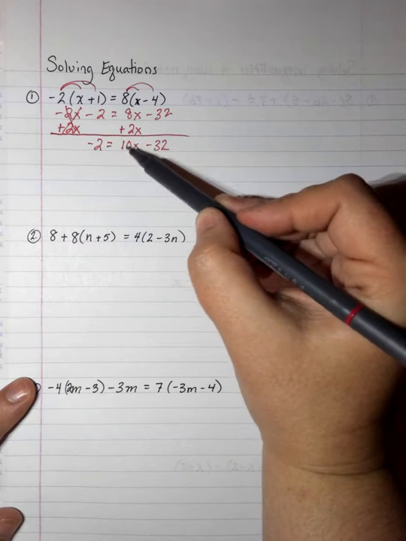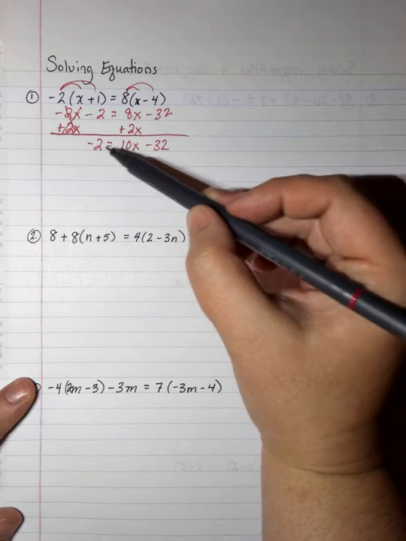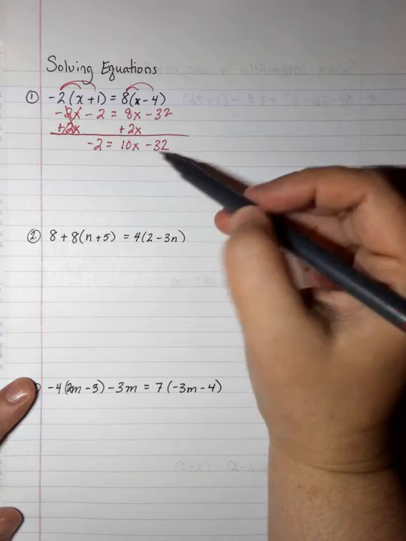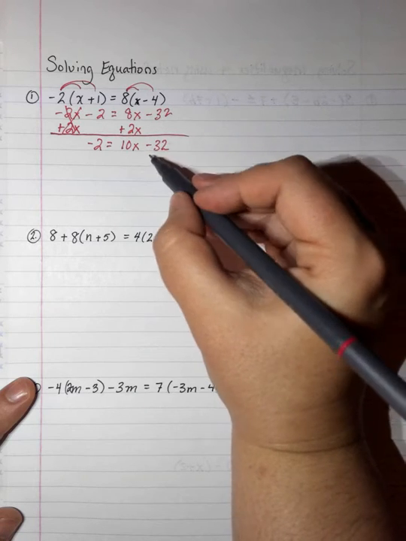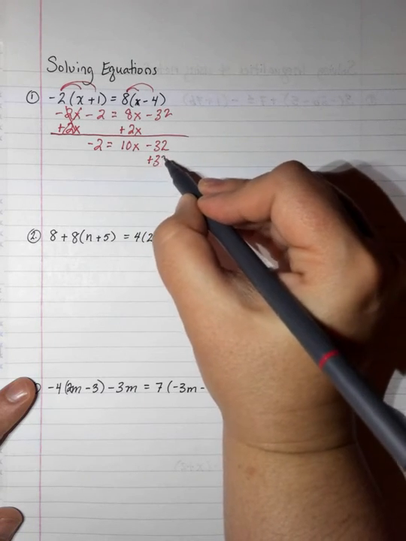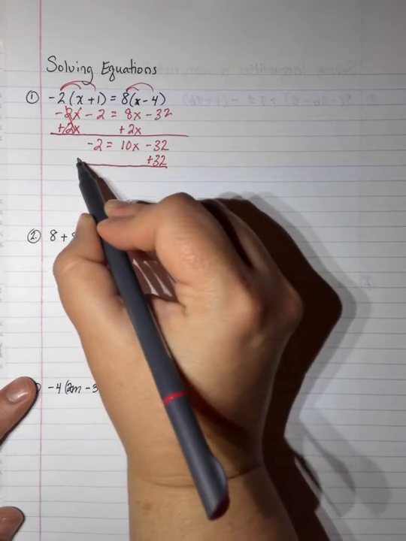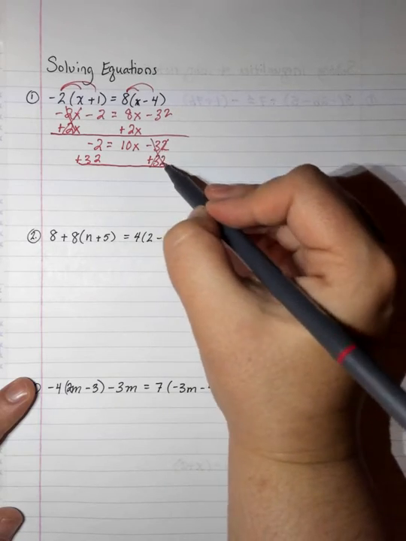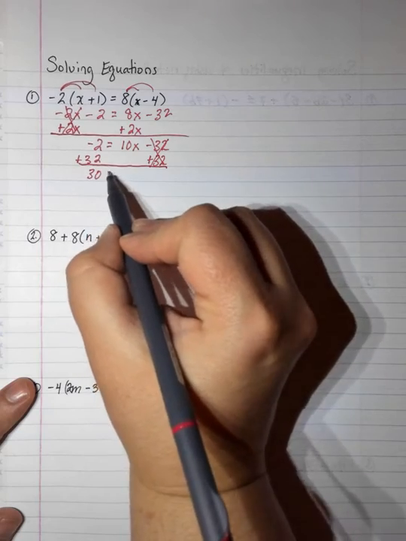Notice now how I only have one number with an x with it, which means I need to get my other two numbers on the same side together. So this 10x is fine. I'm going to leave it alone. I want to move what's beside it, so I want to do something with this 32. It's negative, or I'm subtracting, so the opposite is to add 32. And again, if I add 32 to one side, I better come over here and add 32 to the other side. -2 plus 32, well, that gives me a 30.